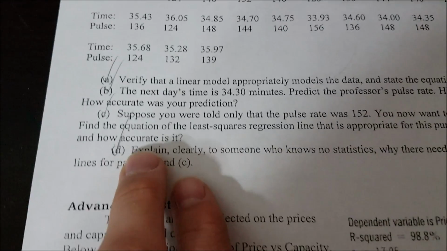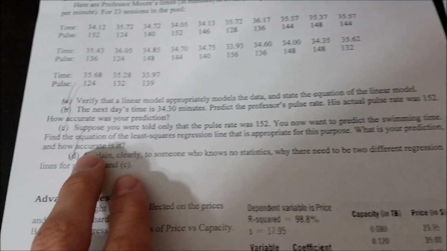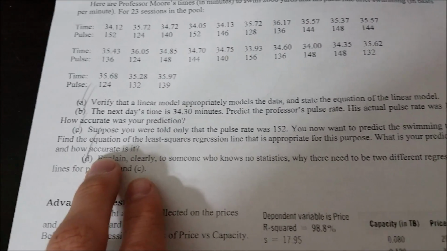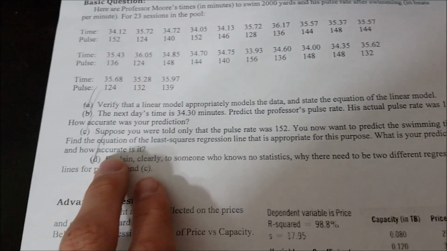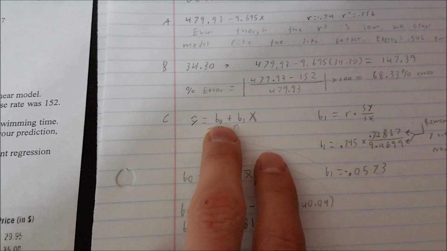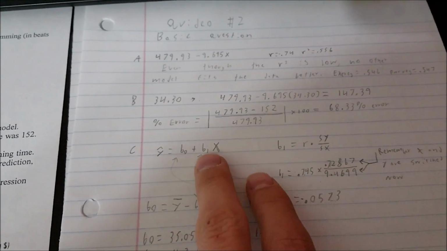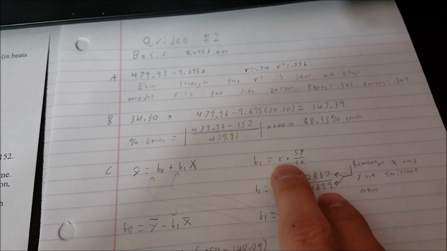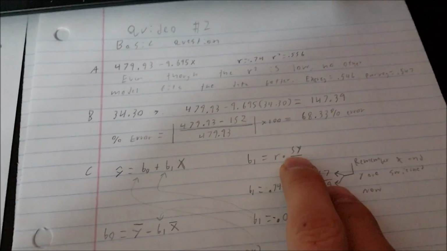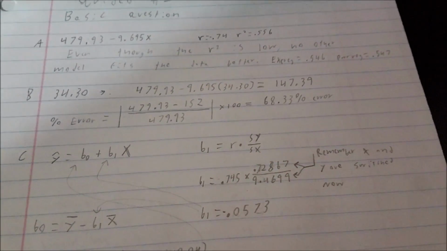Alright, C. Suppose you were told that only that the pulse rate was 152. You now want to predict the swimming time. Find the equation for the least squares regression line that is appropriate for this purpose. What is your prediction and how accurate is it? Alright, so to find a least squares regression line, we need to use this equation. y equals b0 plus b1 times x. So first off, we just need to find b1, which is slope, which we can find as r times standard deviation of y over standard deviation of x.